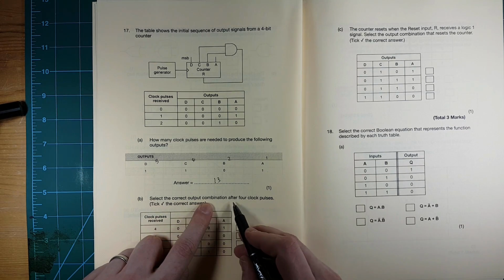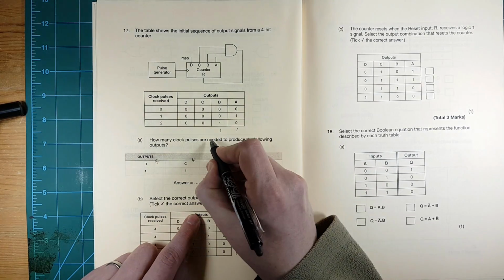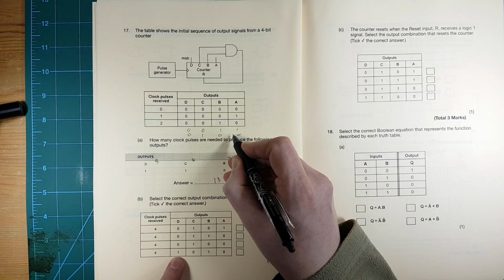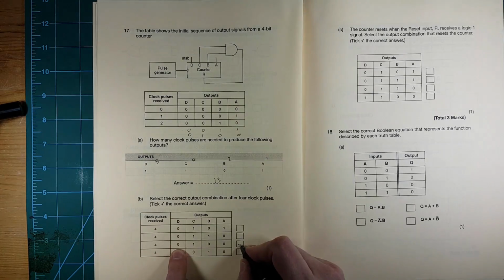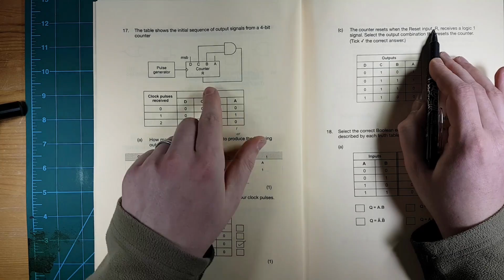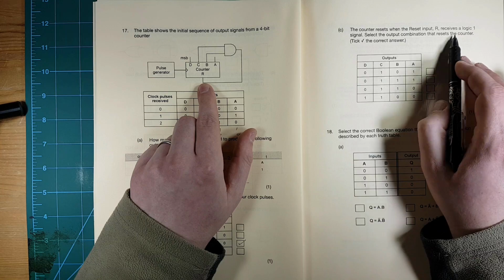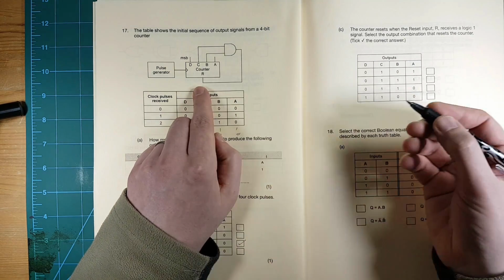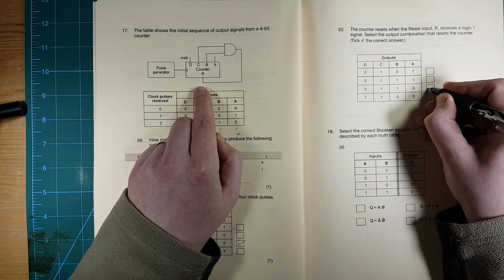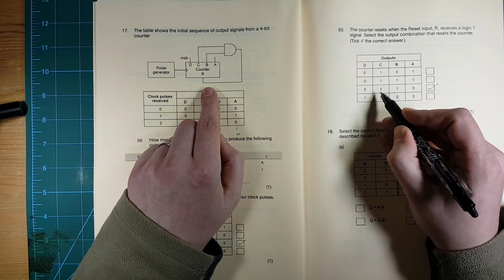Select the correct output combination after 4 clock pulses. That's going to be, well, after 3 is going to be that, and after 4 is going to be that. So we need that there. The counter resets when the reset input R receives a logical 1. Select the output combination that resets the counter. So it's got to be C and B have got to be high. So it's going to be the first time that C and B are high. So this will reset. That would also reset it, but you'll never get to that one because it will have already reset on this one.